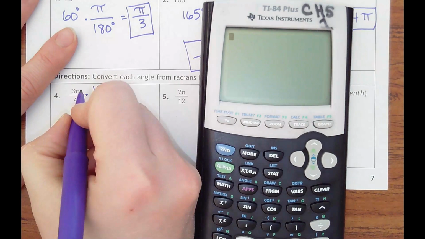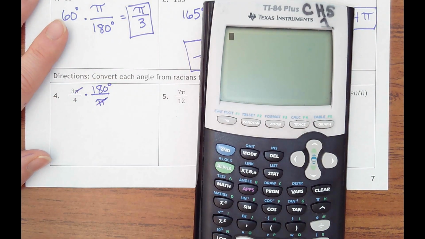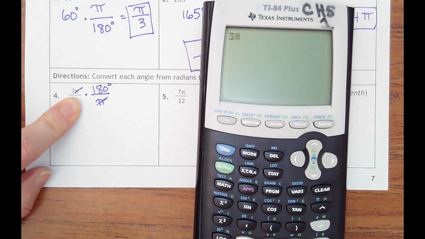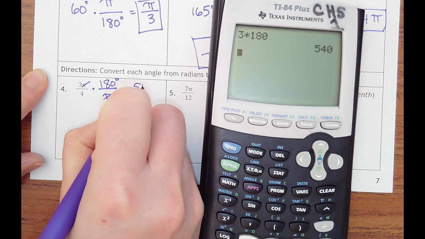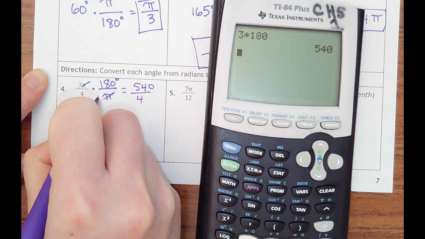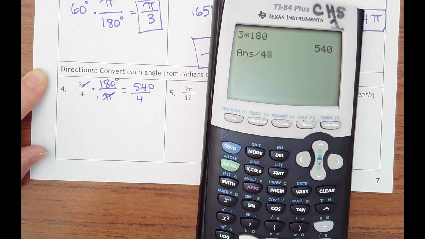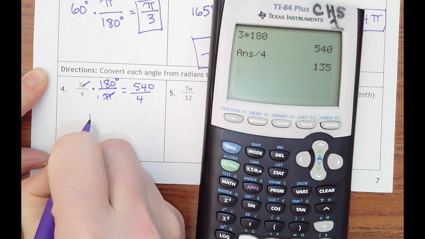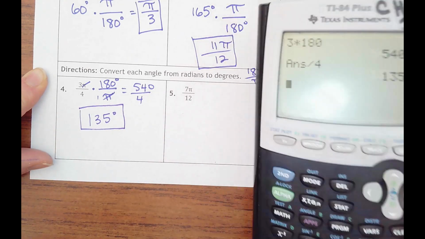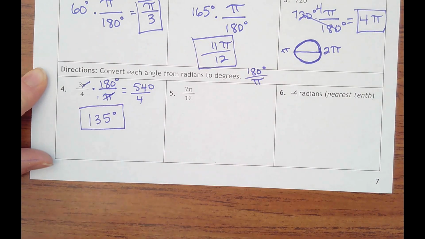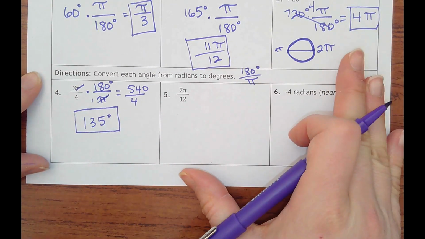Here, I just want to cross simplify my pi's. Then I can do 3 times 180, because I multiply straight across. That'll get 540 divided by 4, because that's 4 times 1. And that is simply 135 degrees. So 3/4 of a pi, 3/4 of 180 is 135.